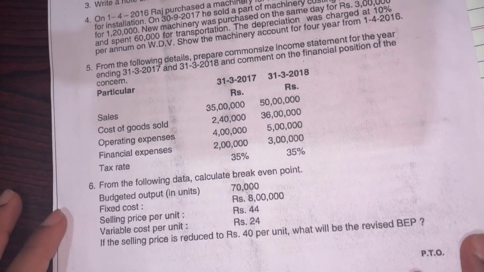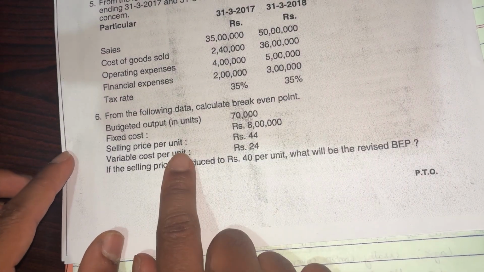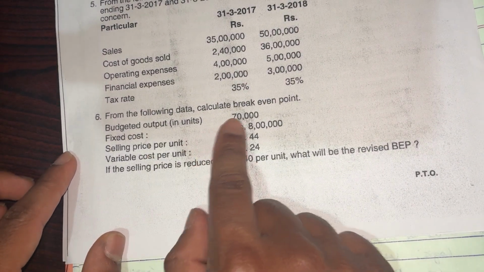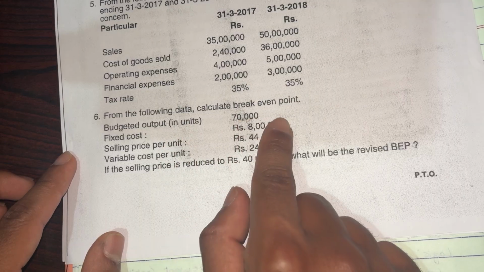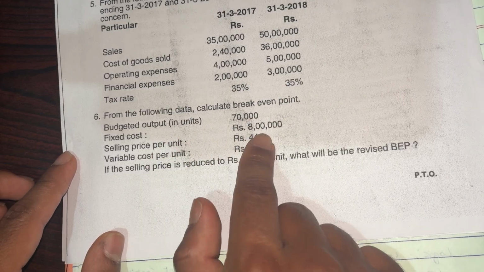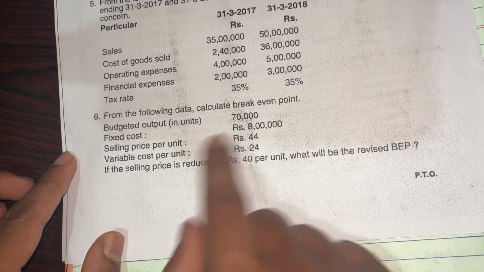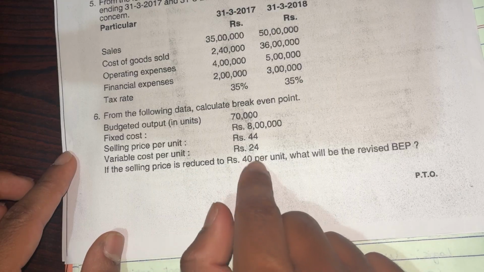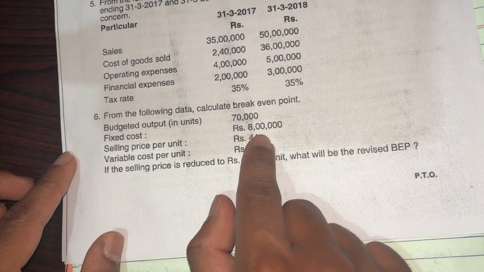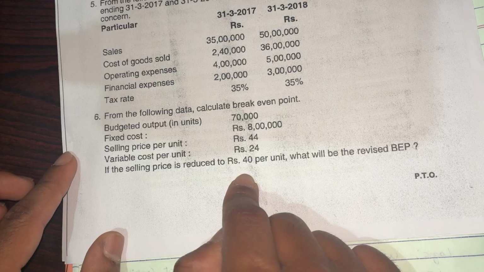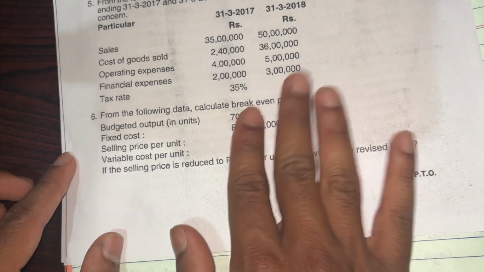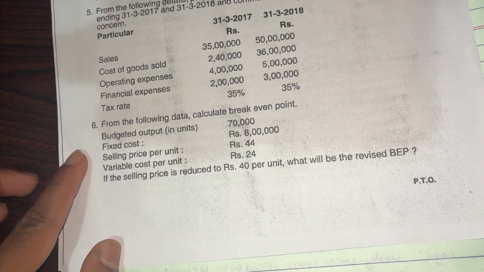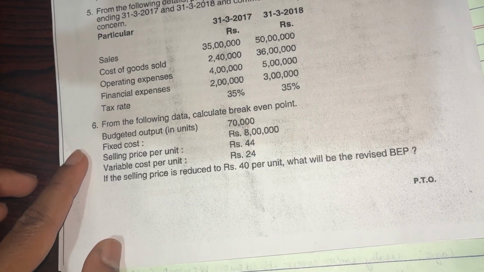Class, so welcome back. So today I am solving this problem which had come in 2019. From the following data, calculate break-even point. Budgeted output is 70,000, fixed cost is 8 lakh, selling price is 44, variable cost is 24. Now if the selling price is reduced to 40 rupees per unit, what will be the revised BEP? That is what we need to try and calculate here. Let us try and calculate it now.